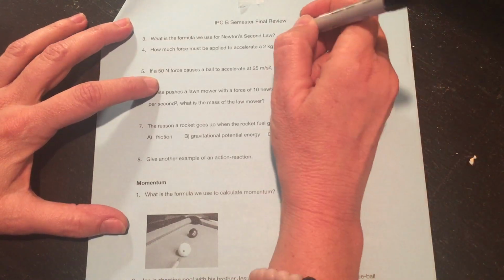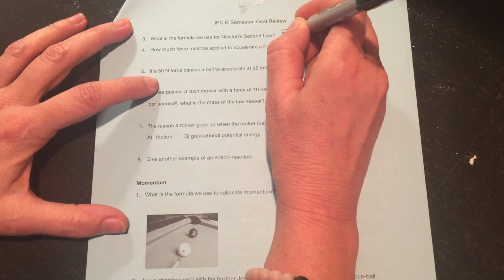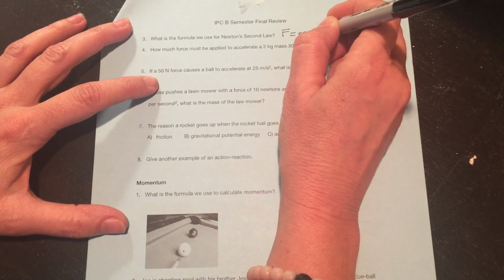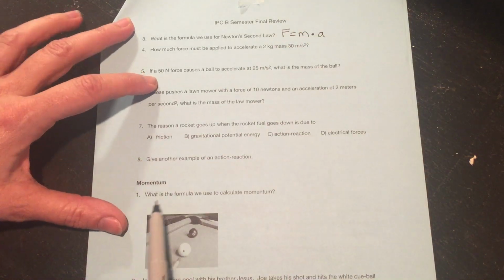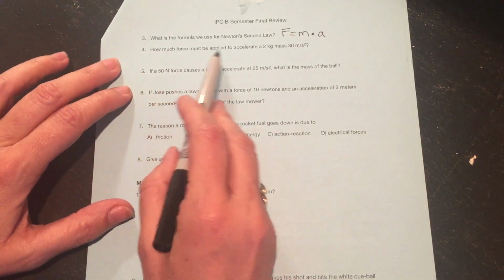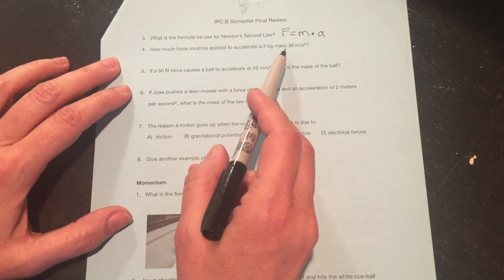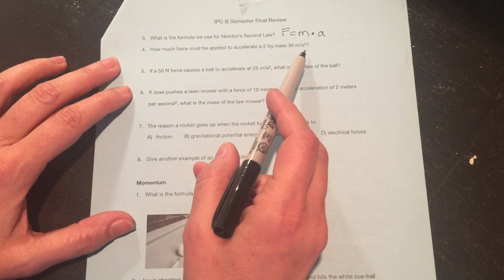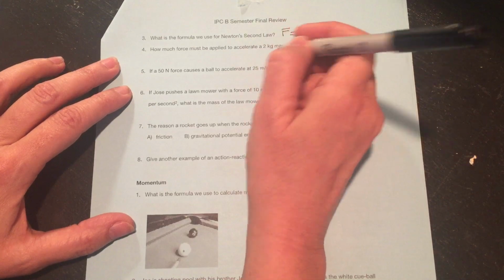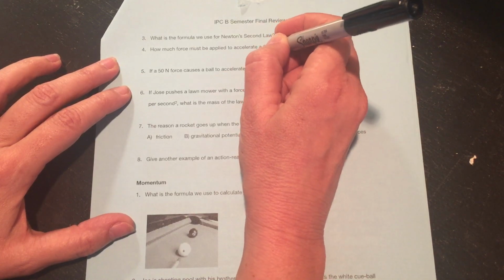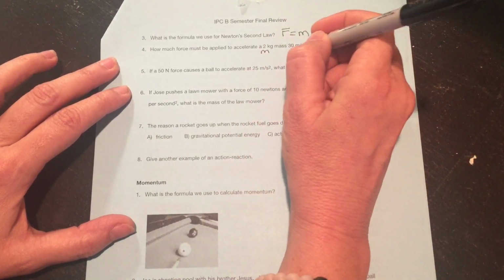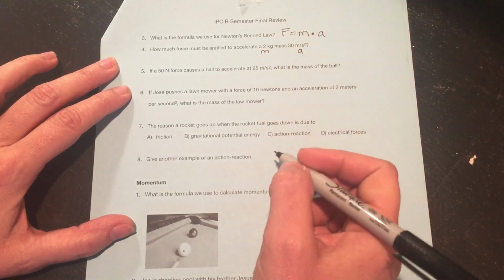What is the formula we use for Newton's second law? That's force equals mass times acceleration. Okay, how much force must be applied to accelerate a 2 kilogram mass 30 meters per second squared? 2 kilograms is our mass, 30 meters per second squared is our acceleration.